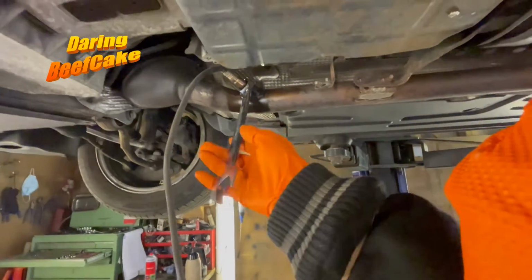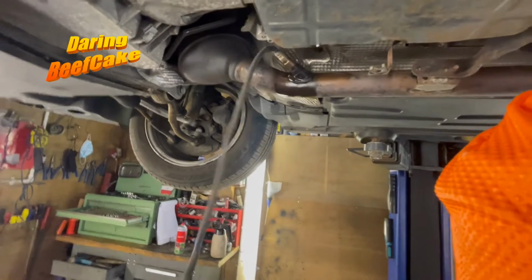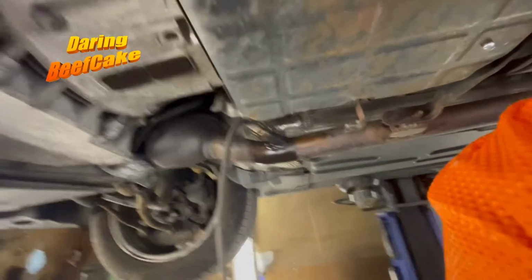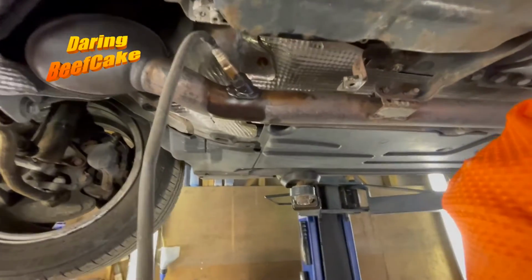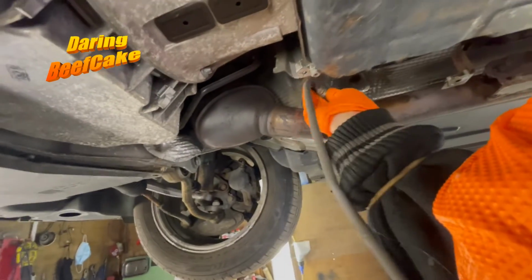Okay, that kind of worked. That loosened the sensor. And once the sensor is loosened, it will come out fairly easily.